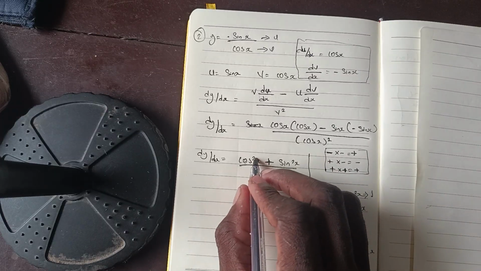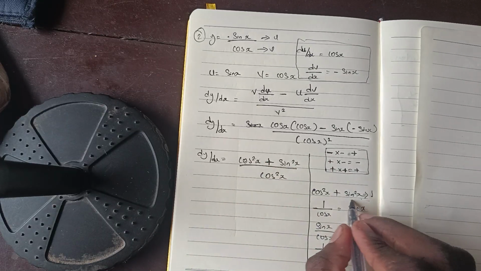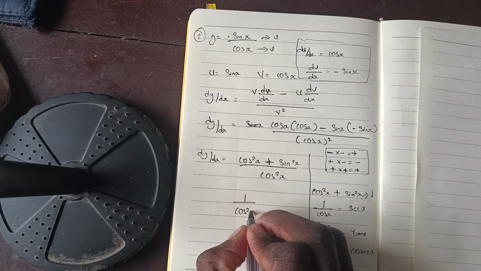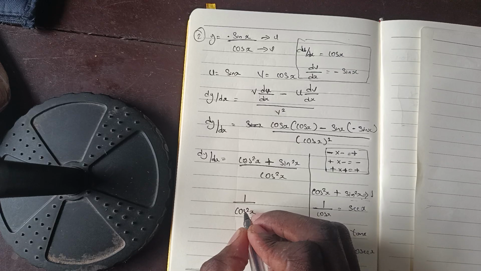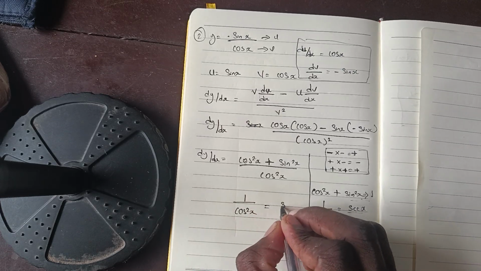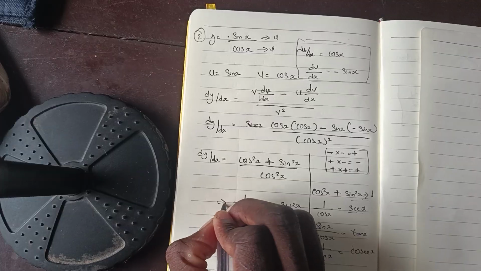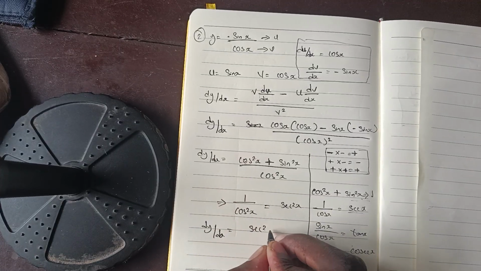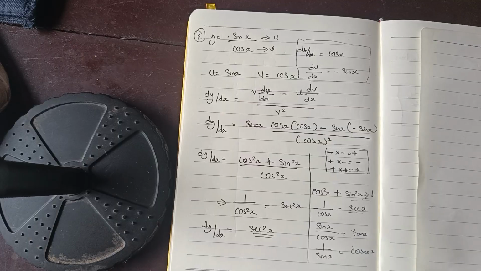So cos squared x plus sine squared x is 1. So we write 1 over cos squared x. And when I say 1 over cos squared x, our final answer will be what? Sec squared x. So we say dy over dx is sec squared x. So this is our final answer.